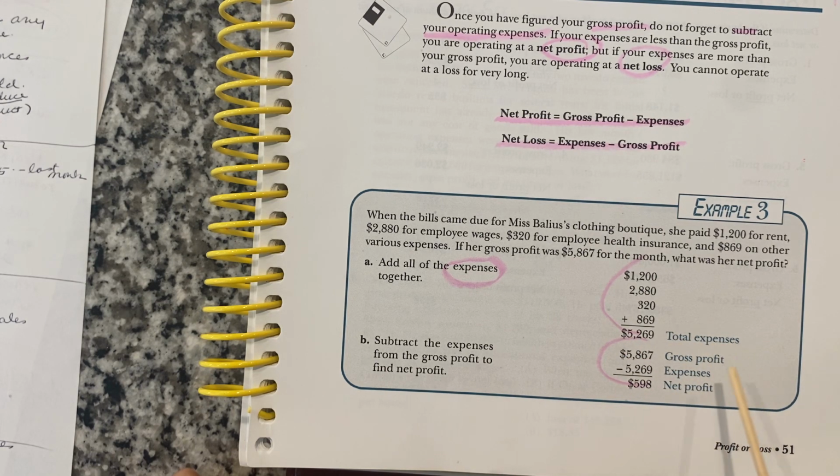And so now we basically look at what the gross profit was. What did we say? So her gross profit was $5,867, and her total expenses were $5,269. So we subtract that, and her net profit was only $598. But she's still in the profit. She's not in the hole yet.